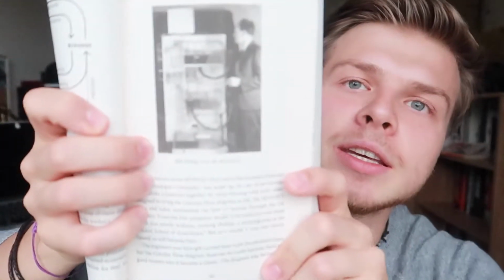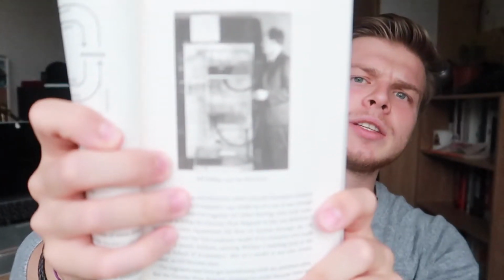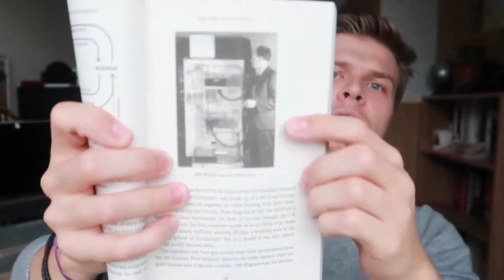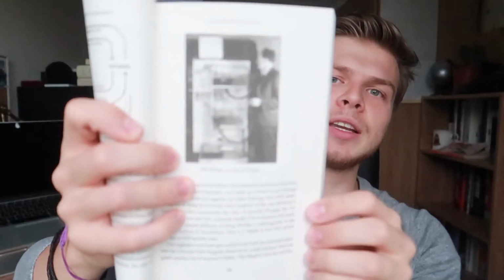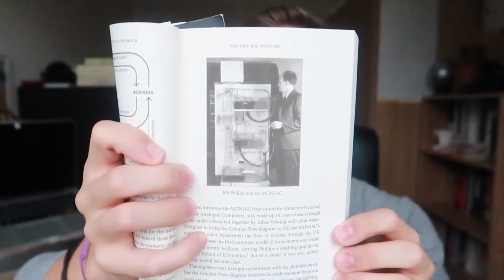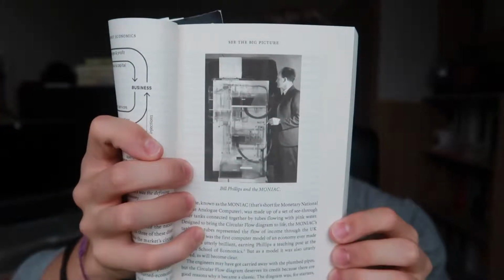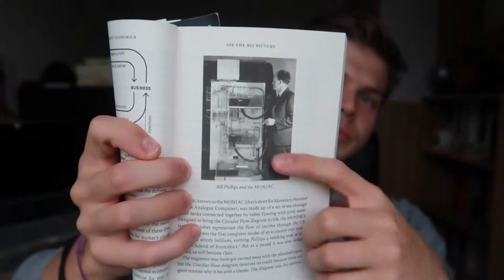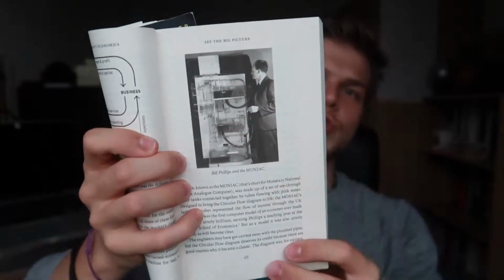Kate then goes on to Bill Phillips, the engineer or physicist turned economist, who designed a machine called the Moniac. It is supposed to represent, in real life and in physical shape, the circular flow of the economy, with the help of tubes and water tanks, which is quite cool. But now the punchline from Kate.